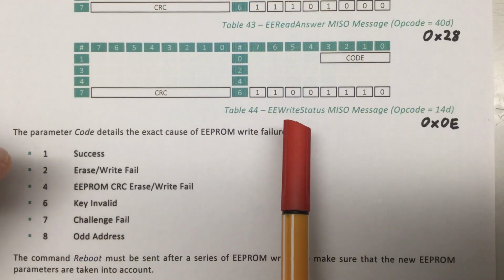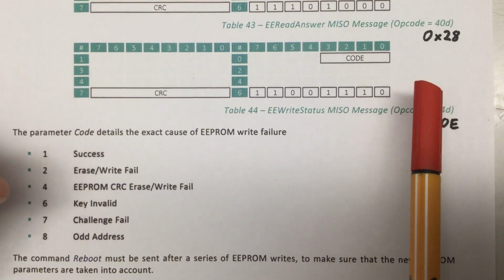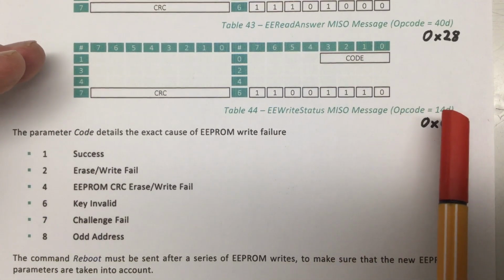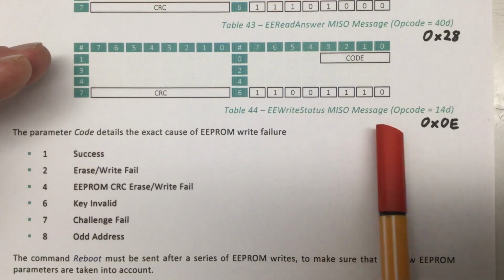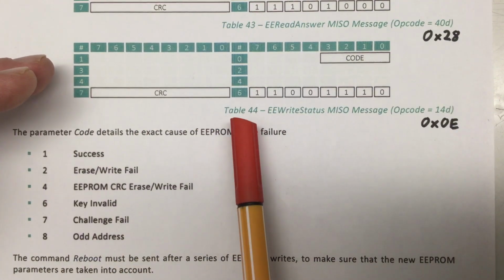At the end of the whole sequence, we send a NOP MOSIMessage over to our slave, and in the same SPI transaction, we will get back an EEWrite MISOMessage from the slave, as it is called in table 44.